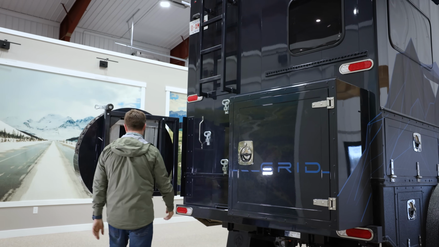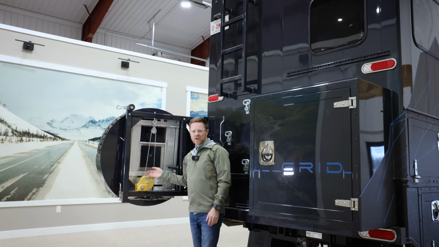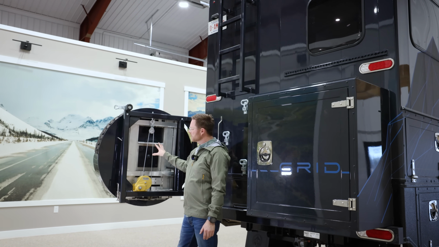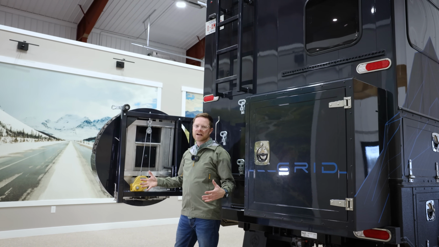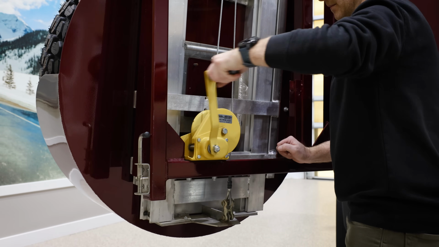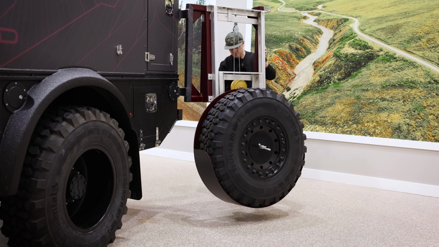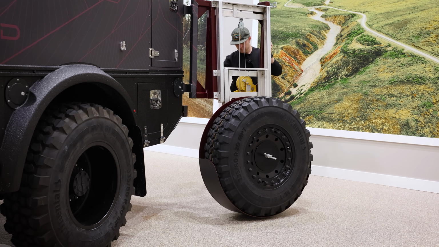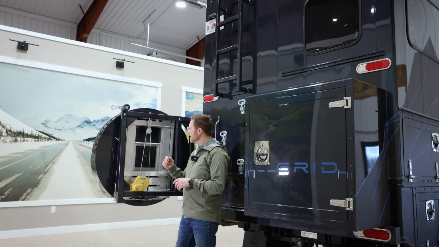Now right here you're going to notice that we do have a winch system to be able to lower your spare tire. This is a 200-pound tire, so to take that off by yourself would be quite the ordeal. So you can just crank this down and lower it, and then swap out your tire, put the new one in, and crank it back up.